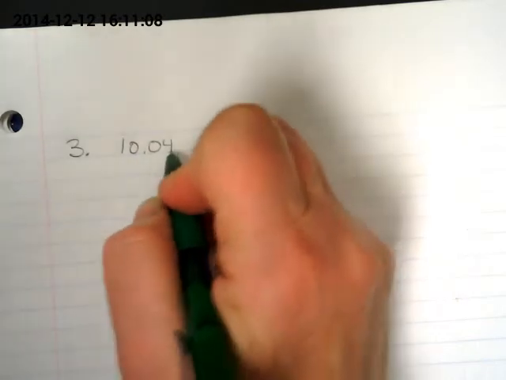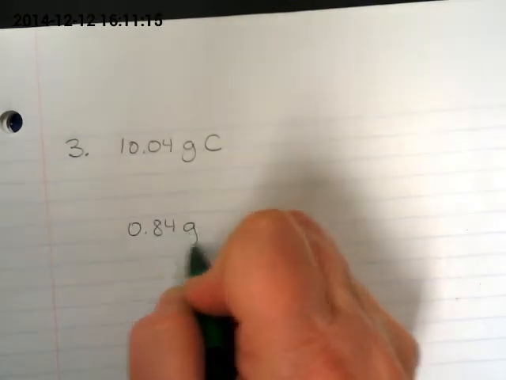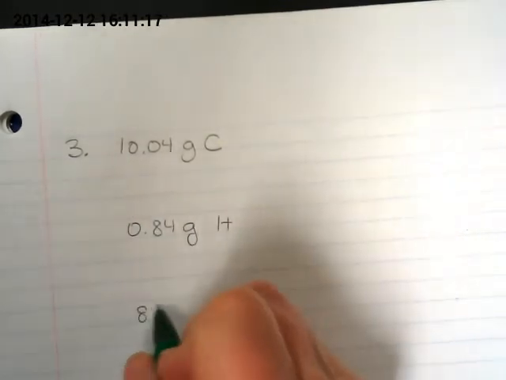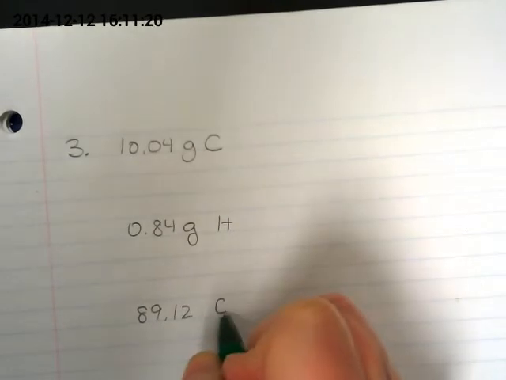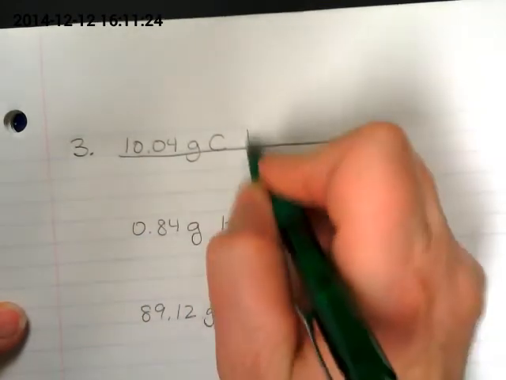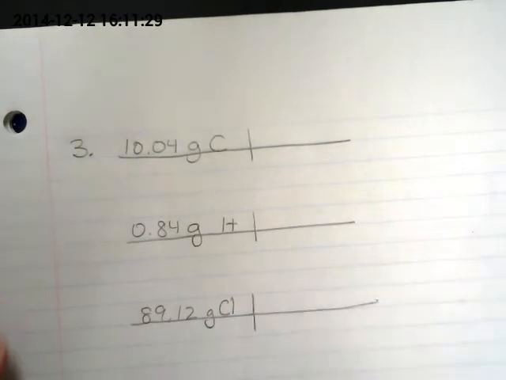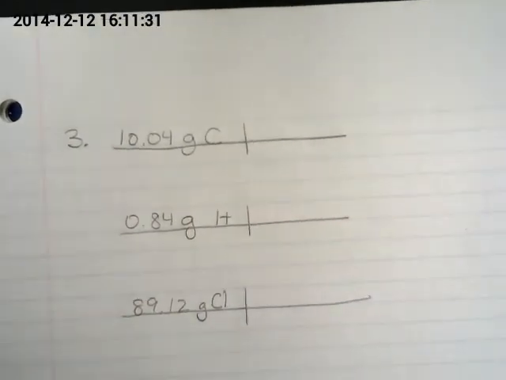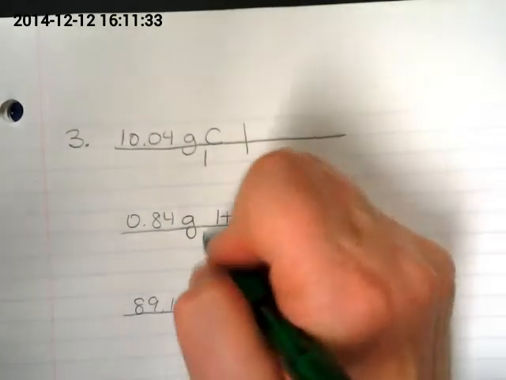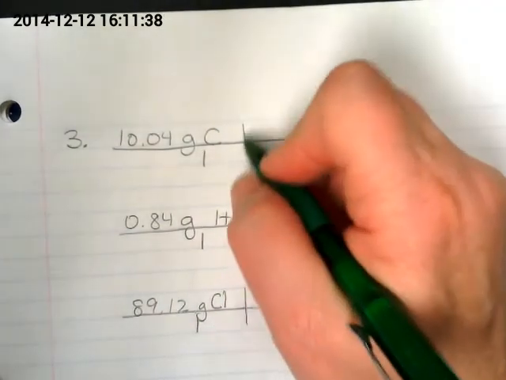Problem number 3, we have 10.04% carbon, so that's grams of carbon. We have 0.84%, so we're going to change that to grams of hydrogen, and 89.12% chlorine, so we're going to change that to grams of chlorine. We're going to find the moles of each of these. Stop the video and see if you can't do that part yourself. Alright, if you do need help, this is how you do it.